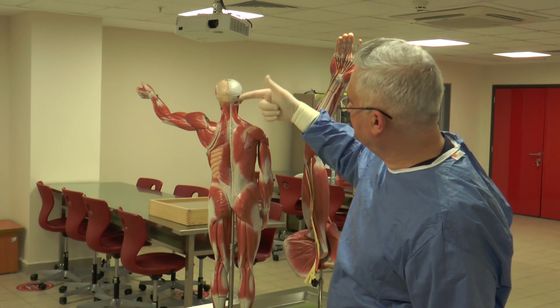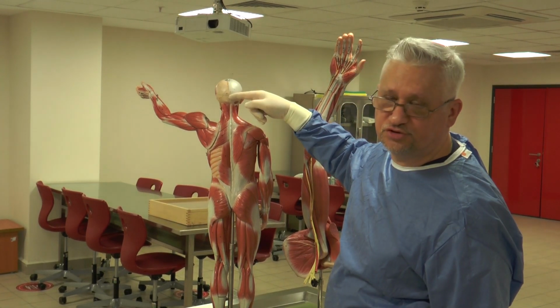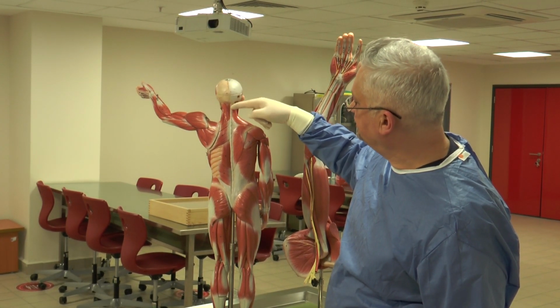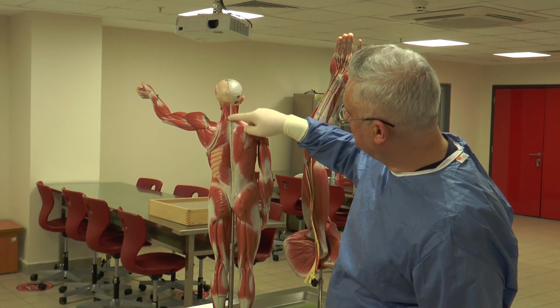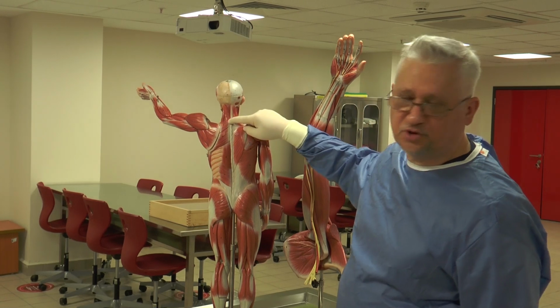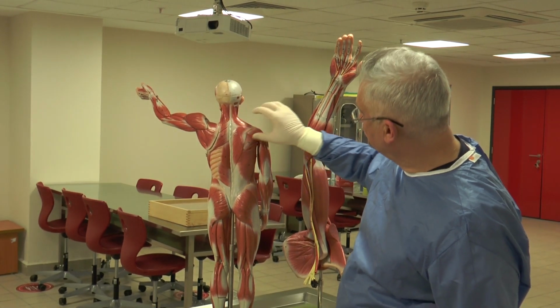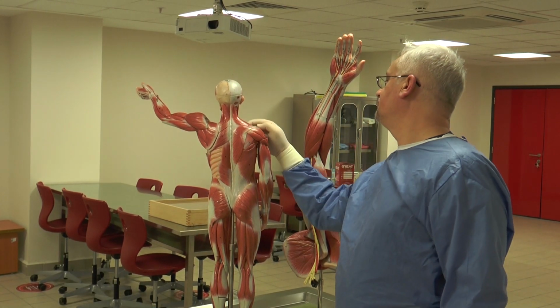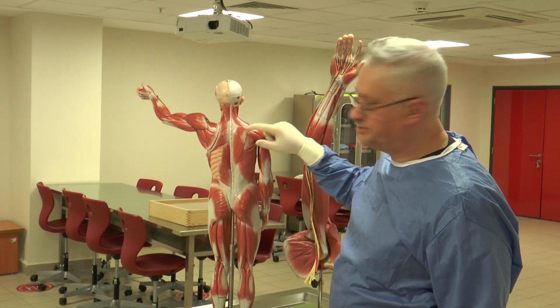So for instance, the origin would be the external occipital protuberance, the superior nuchal line, the nuchal ligament, and then the spinous processes of the thoracic vertebrae, all the way down here. And the insertion point would be primarily on the anterior side, the lateral third of the clavicle, the acromion, and the spine of the scapula.